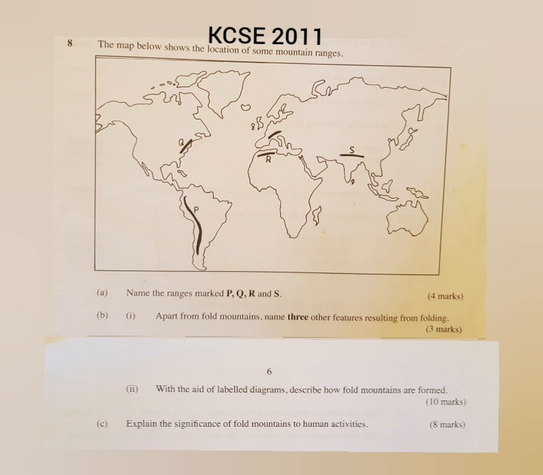So P is in South America, so that is Andes. Then we have Q. Q is in North America, and you can see it is on the eastern side, so that is Appalachians. Then we have R. R is in the northern part of Africa, so that must be Atlas. Then we have S, and S is in Asian continent, in the southern part, that is Himalayas. So we had P, Andes, Q, Appalachians, R, Atlas, and S, Himalayas. I hope you got it right.